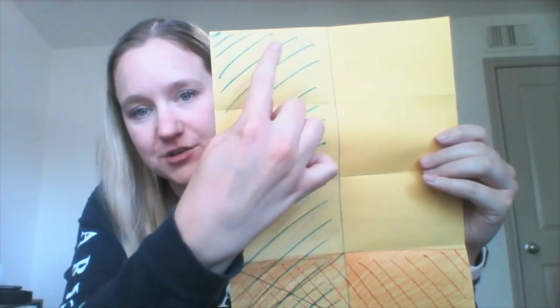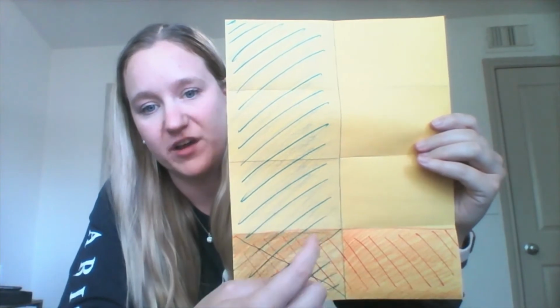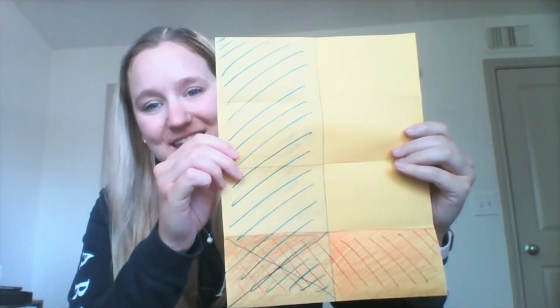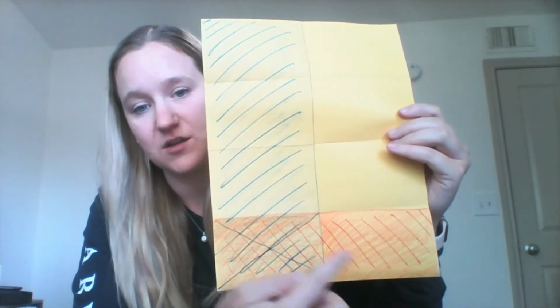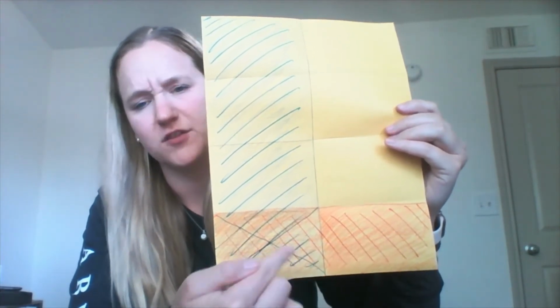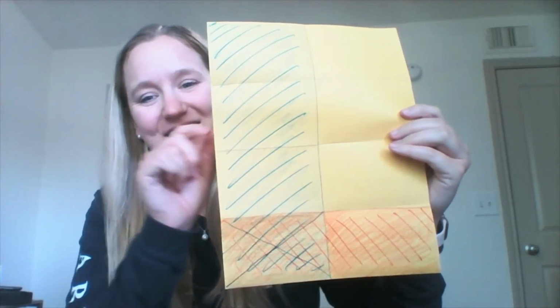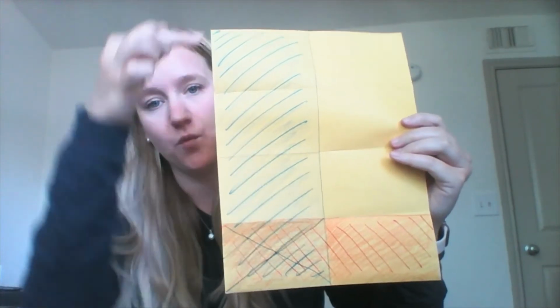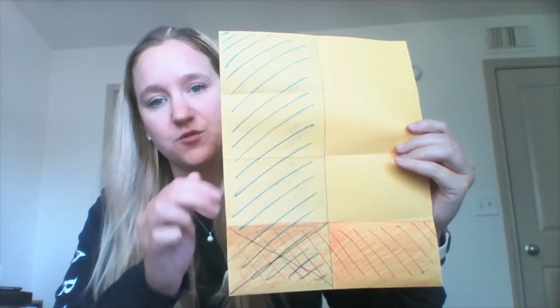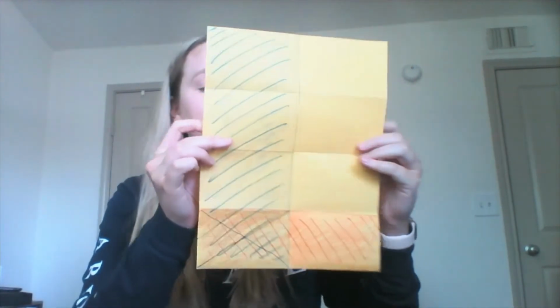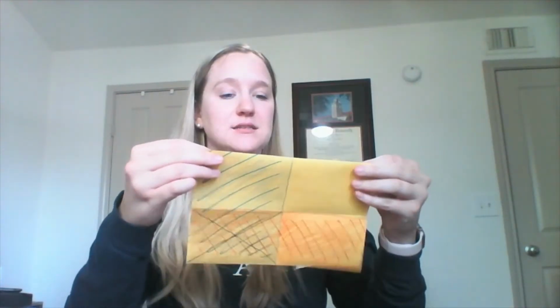If you look, I drew blue lines to represent 1/2. I then took a different color and did lines in the other direction, in orange or red, whatever color it was. If you look, we have 1/2 by 1/4. So if we were to multiply those together, we can show that if we were to fold them all up.